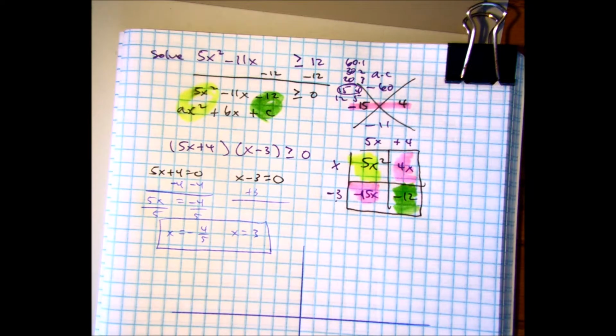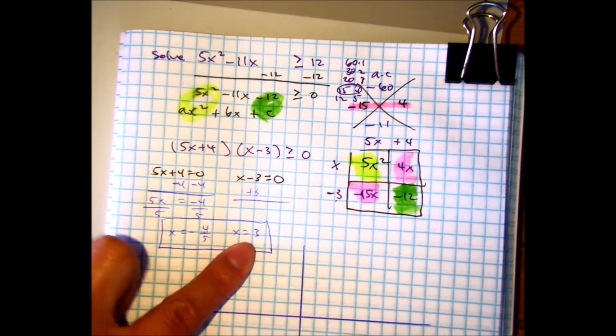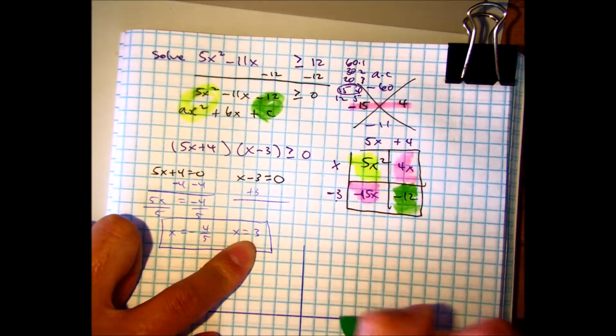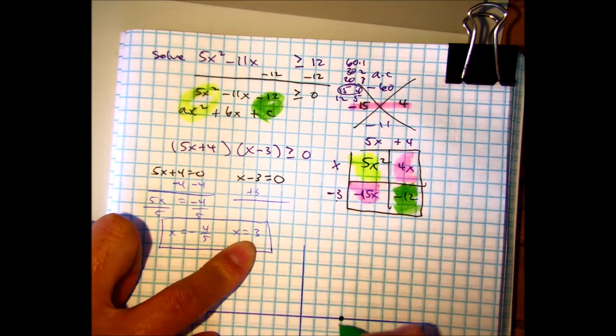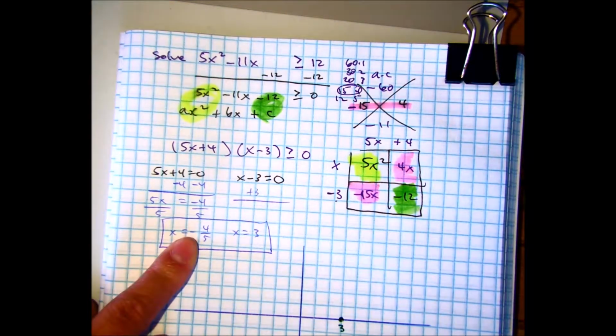You should have a couple of clues as you're graphing this. The first one is you have your X-intercepts, 3 and negative 4/5. You put that in your calculator, that's negative 0.8, which is a little bit less than 1.